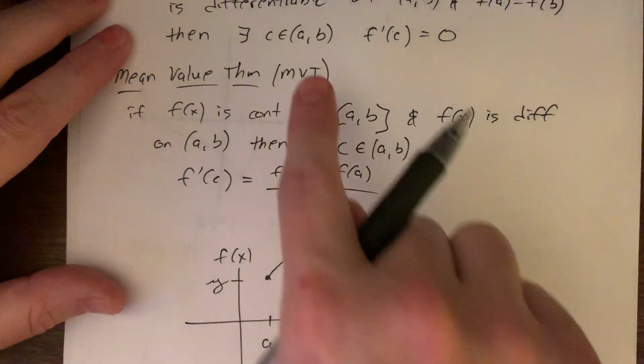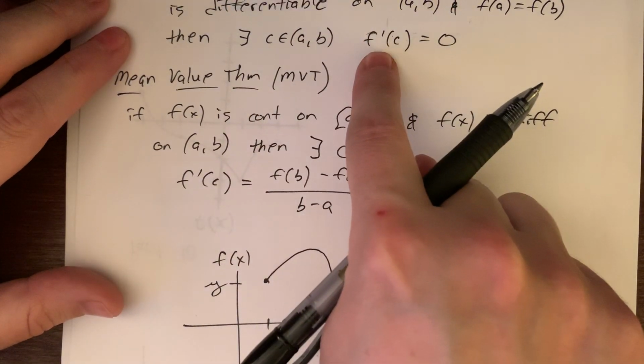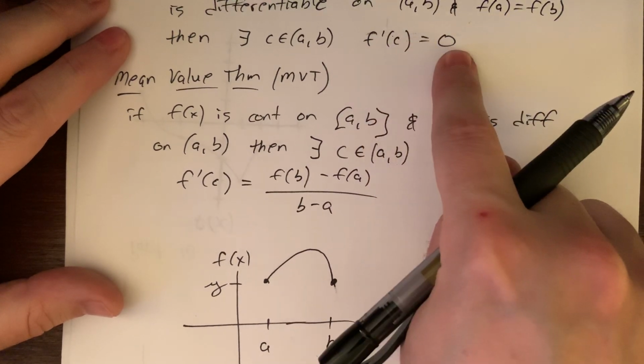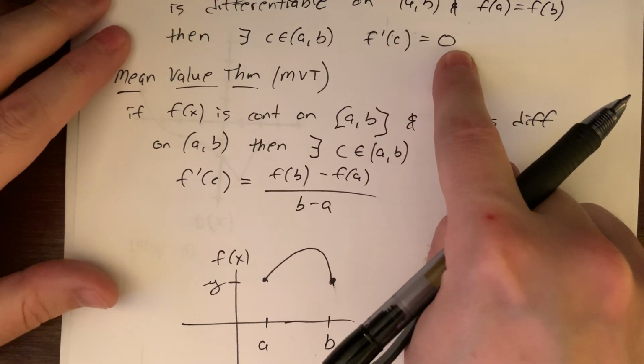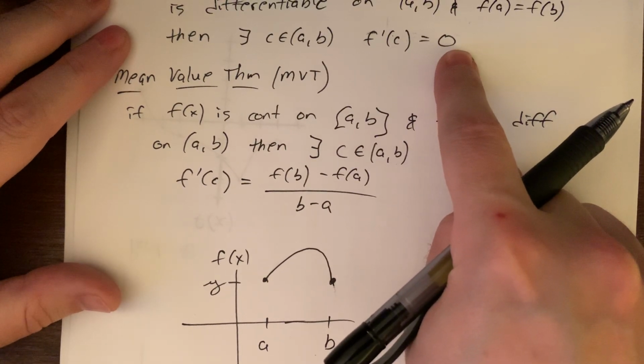So what is this final conclusion? There is an x value whose derivative equals 0. A derivative equaling 0, again, the idea of the slope of the tangent line equals 0 means my tangent line is horizontal.